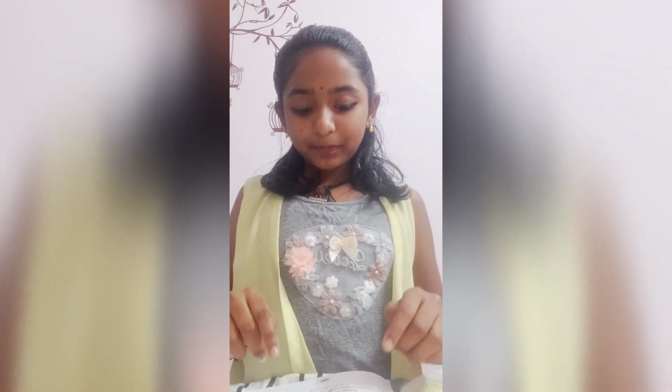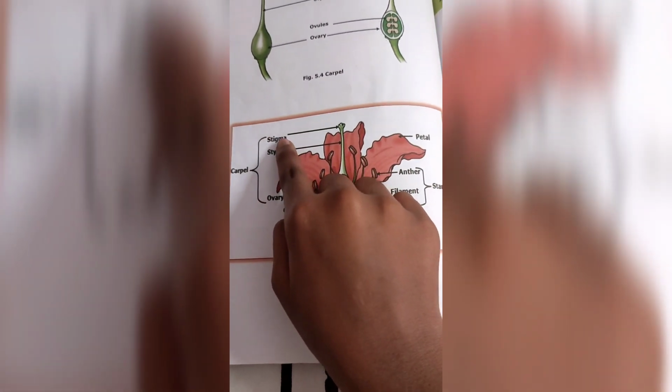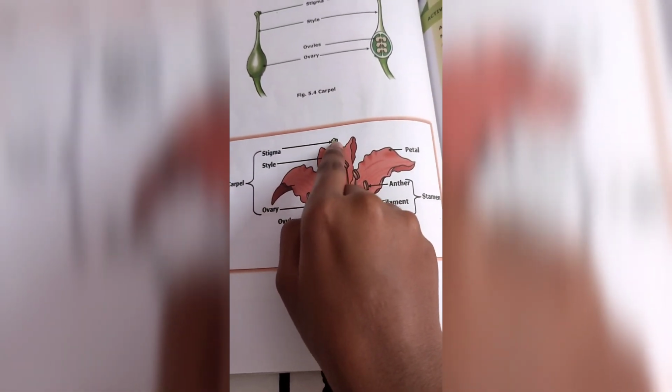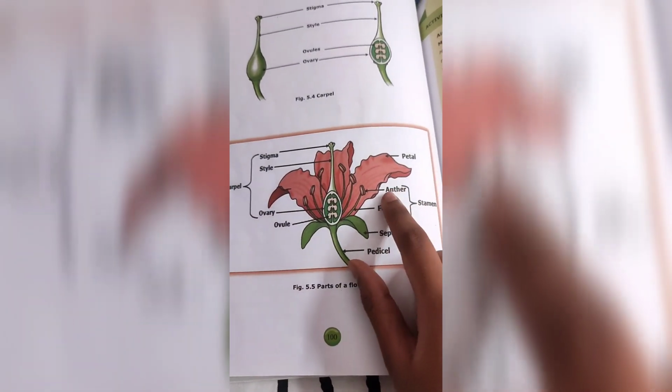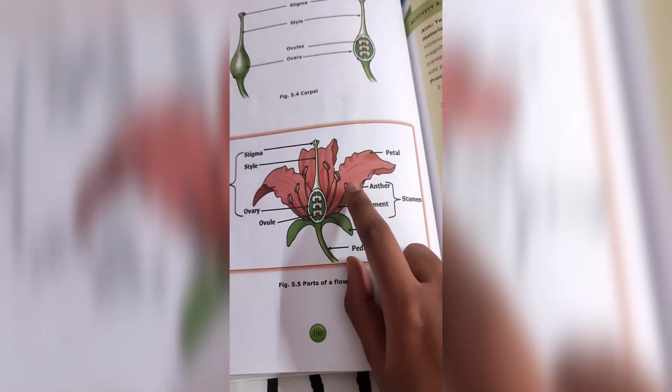So, if you don't know what a stigma and what an anther is, in a flower we have the stigma and the anther. I'll just show you. So guys, this is the stigma. This part here is the stigma, and this over here is the anther. So, from those two places is where pollination happens.